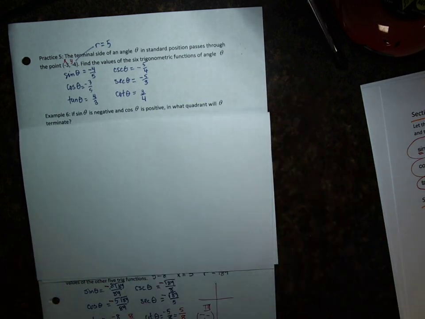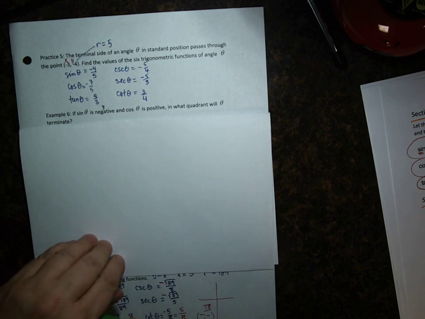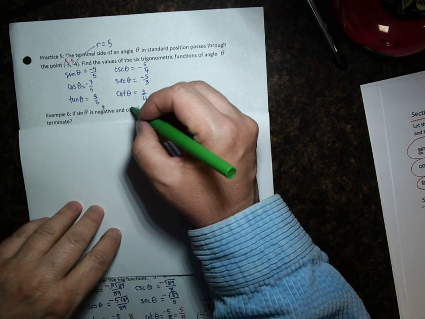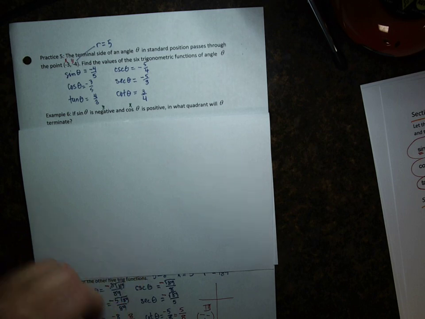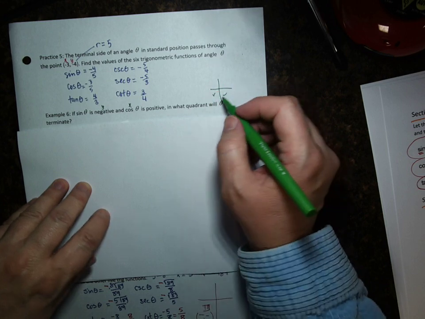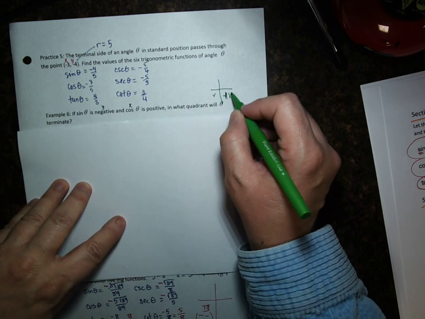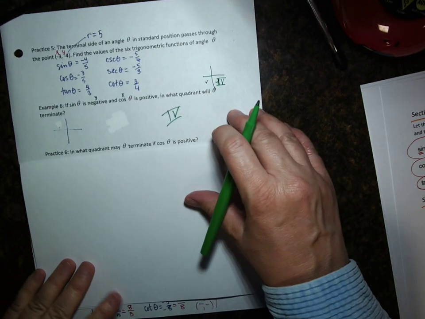Okay, the next problem. Example number 6. So I'm marking this one. If the sine is negative, remember that's a fancy way of saying the y, right? Because the radius is always positive. We talked about that in the last lecture or so. And the cosine is positive, and we say that's like saying the x because the cosine is x over r, and r is always positive. In what quadrant will it terminate? So we have a negative y. Let's think about this. A negative y could be one of those two, and a positive x. Aha! That's this quadrant over here. That has a positive x and a negative y. So the answer here is going to be in quadrant 4.